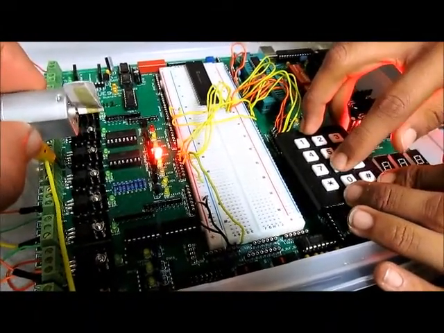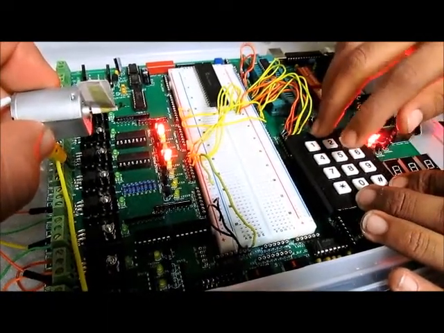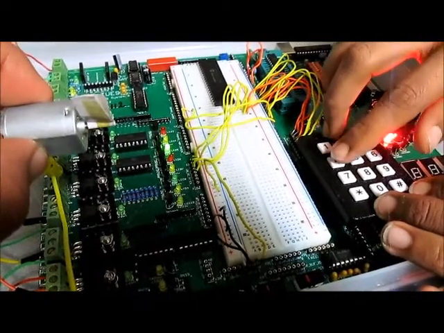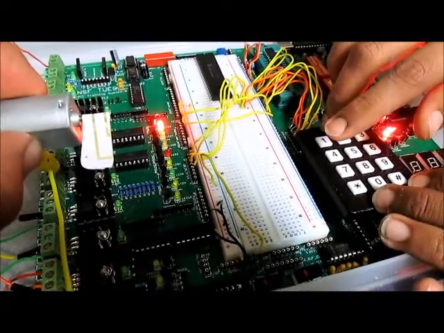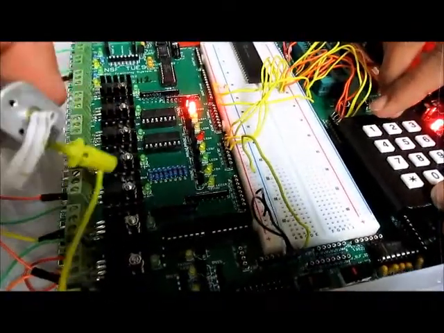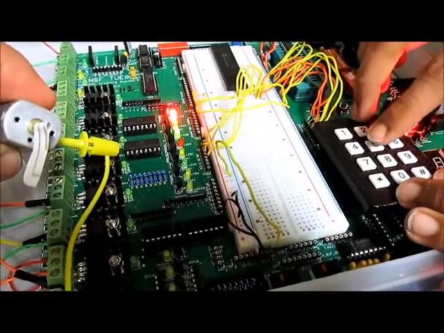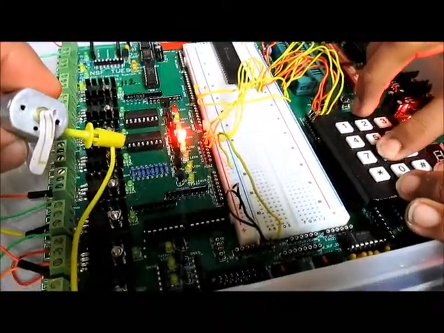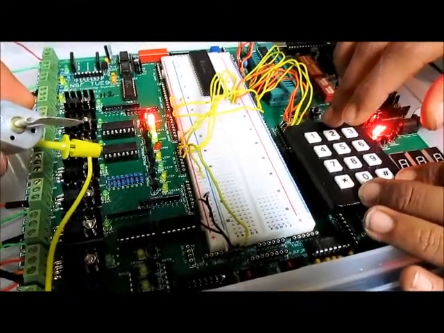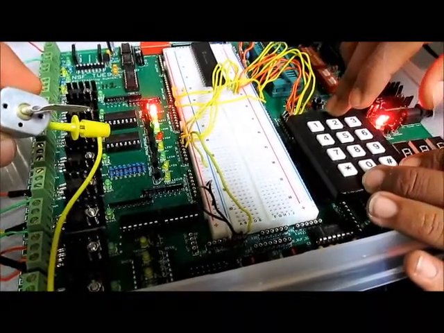So the first one should be 8. The second number should be 8. Next number 9. And the last one was 4. And if you saw, the motor went clockwise. Again, if we go through the sequence again, this time the sequence will be 1, 5, 8, and 6. As you saw again, the motor went clockwise, indicating that we went through the four-number sequence correctly.